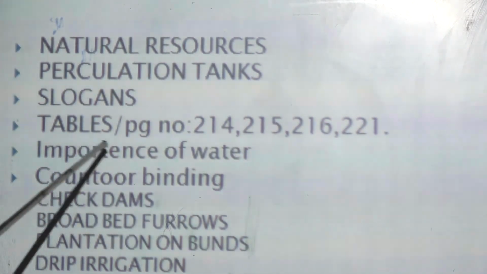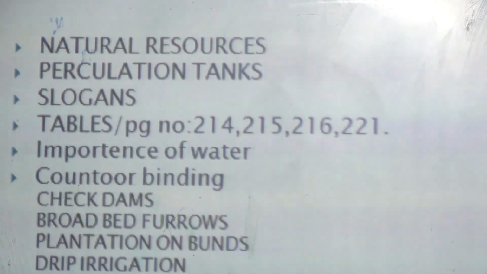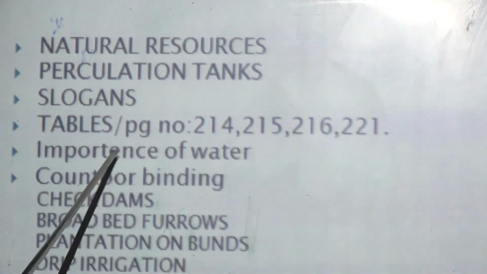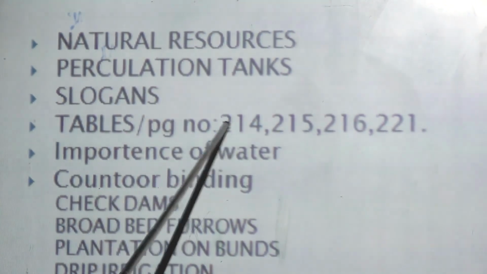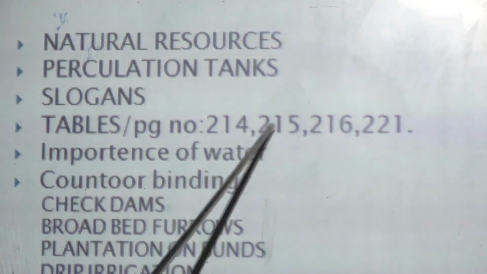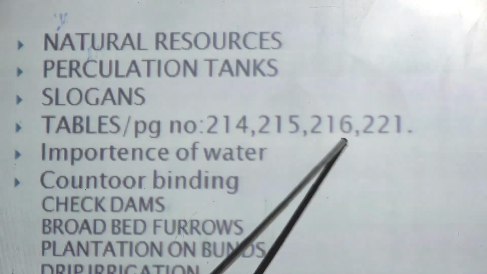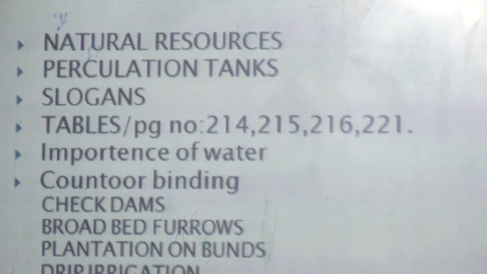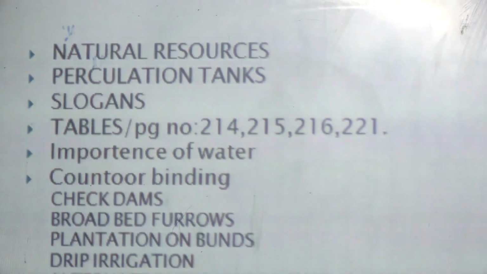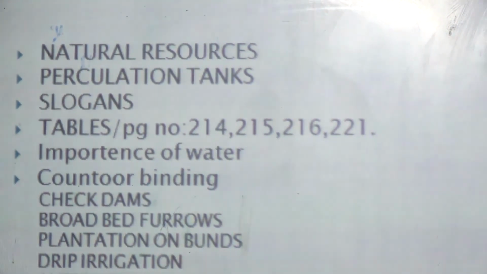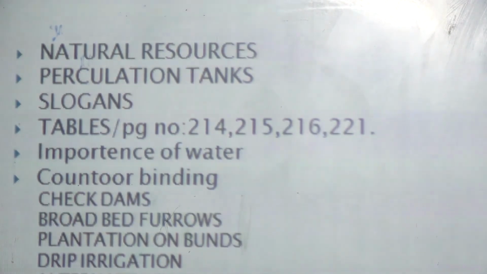And the 10th chapter is very much important and favorable to the students because you have a number of tables. Tables that are there in page number 214, 215, 216, 221. 4 tables are there. Go through the tables. Think analytically. By means of this, you will be able to answer the questions that are given under this table in question number 17.